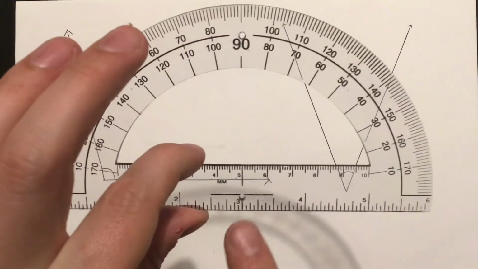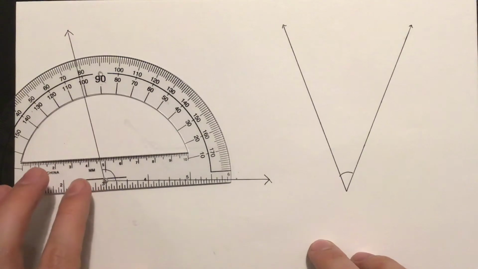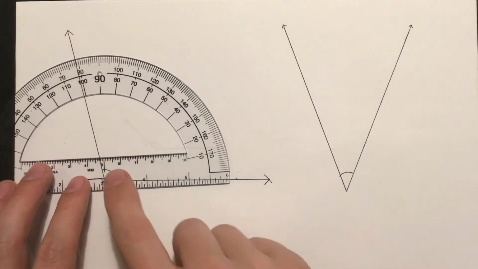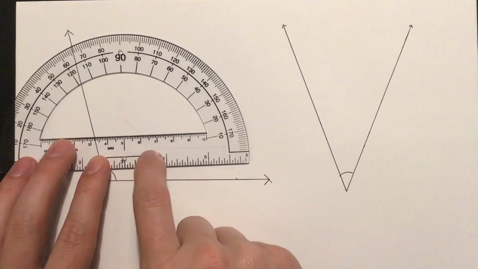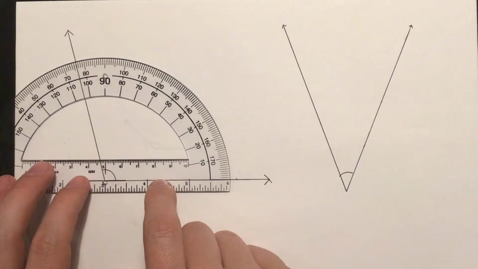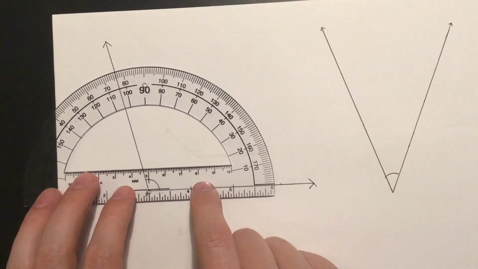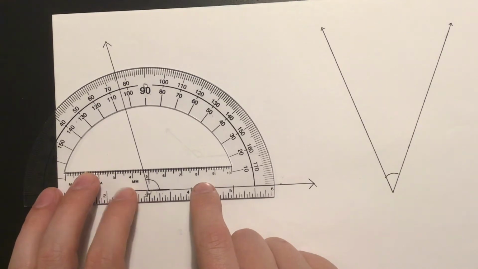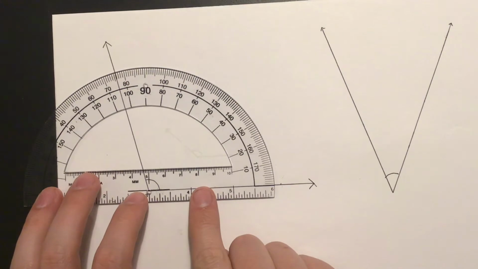So what we're going to do is place that hole right on the vertex of the angle. And then we're going to make sure that one of those little lines coming off the side is lined up exactly with one of the lines of our angle. I'm going to shift the paper over so we can see this. So I'm putting the hole right on the vertex and lining up the line so it's exactly on one of the lines of the angle.